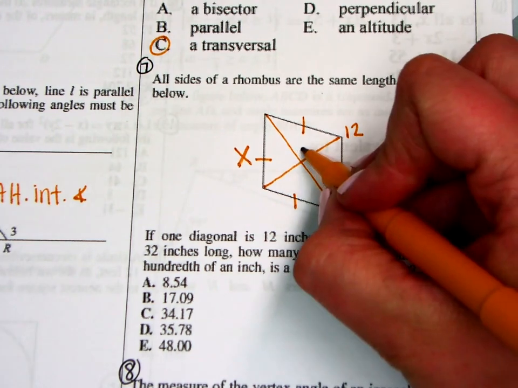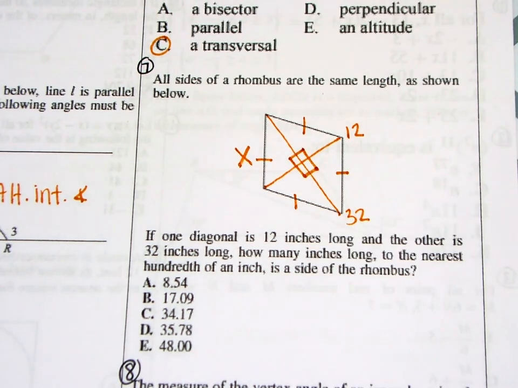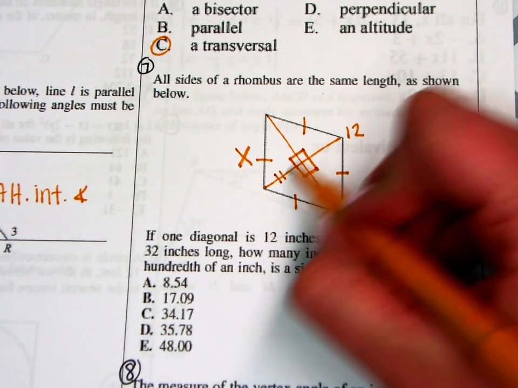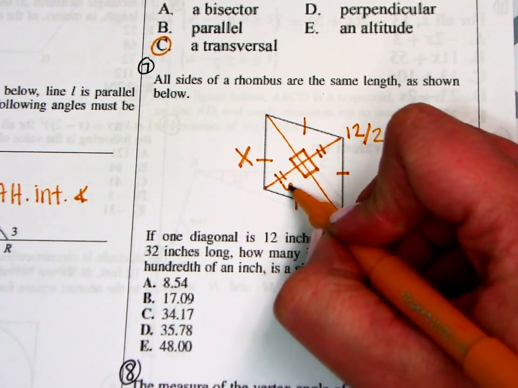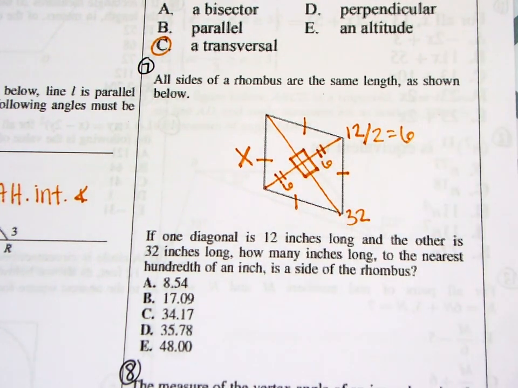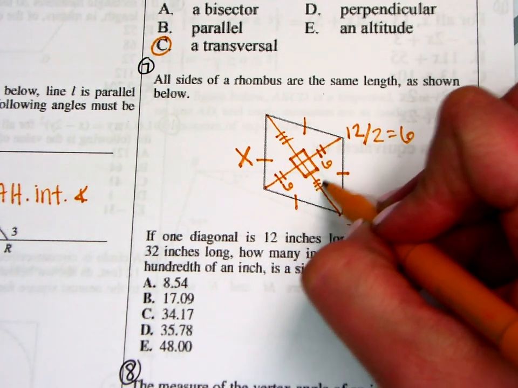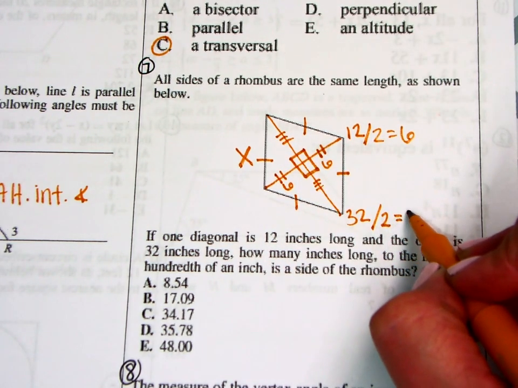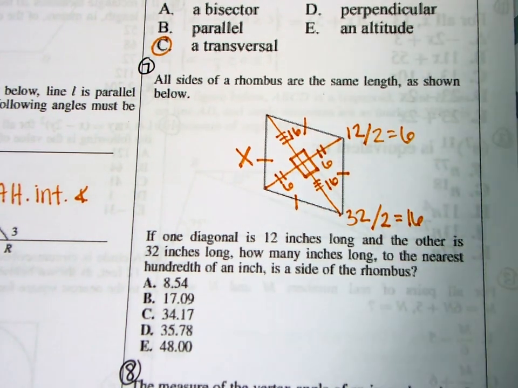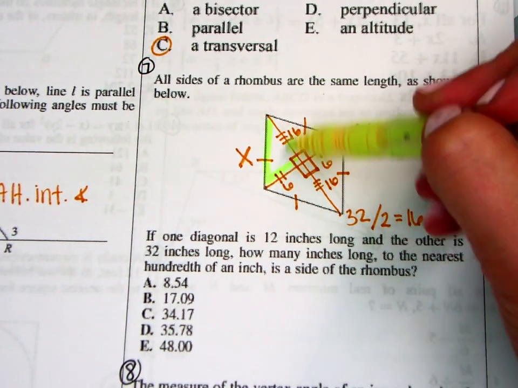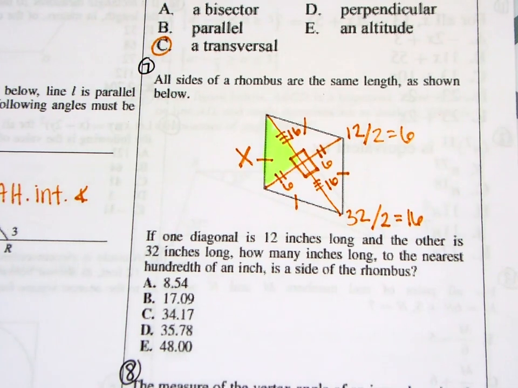Well, in a rhombus, remember, when the diagonals intersect, they cross at 90 degrees. So we actually have some right triangles here. A rhombus also cuts the diagonals in half. So half of 12 is 6, which means this is 6, and so is this one. Same thing is true here. Half of 32 is 16, so this is 16, and so is this. Hopefully by glancing at this picture, you notice a right triangle right here. Anytime you're working with these kinds of problems, chances are right triangles are going to be your friend.